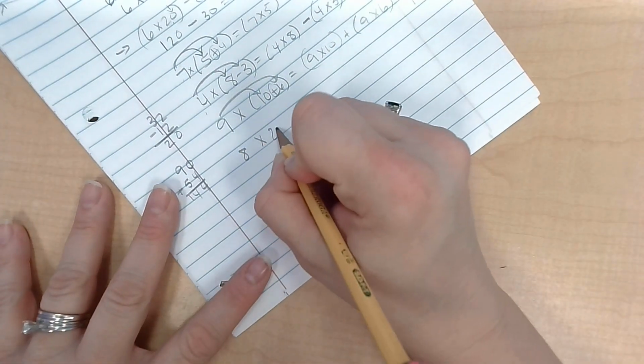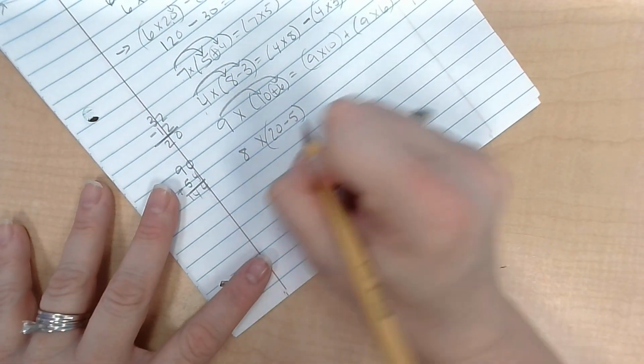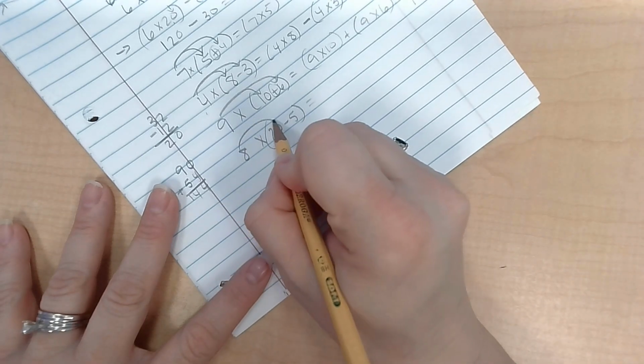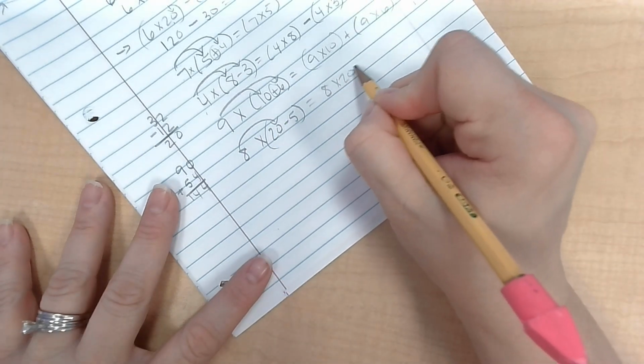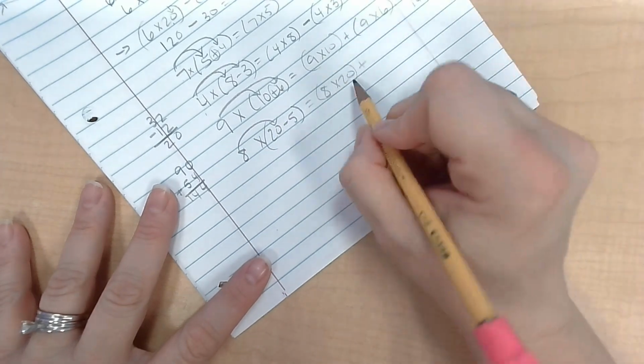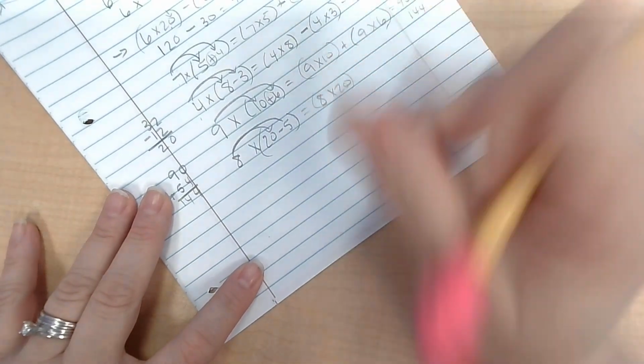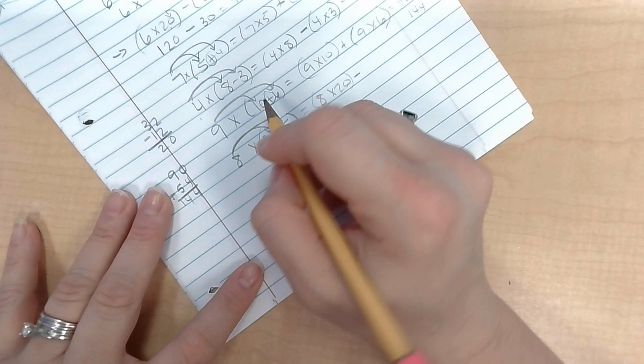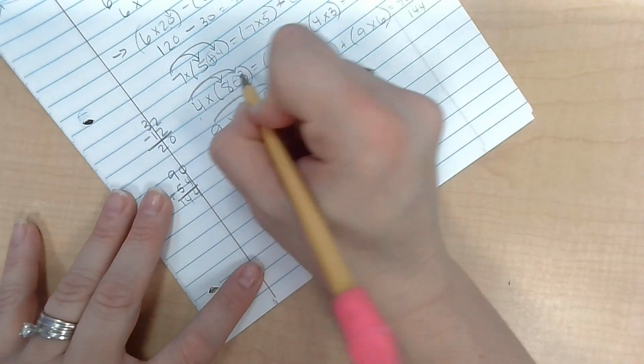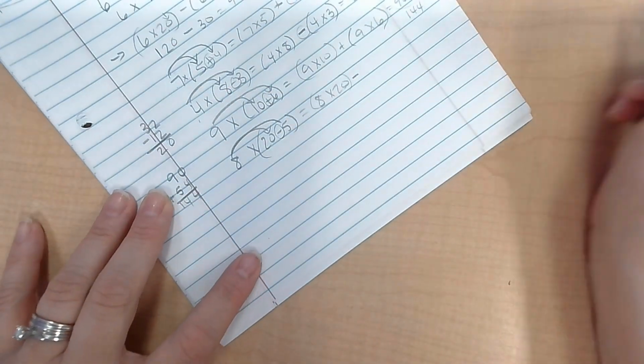8 times 20 minus 5. 8 times 20. Ooh, I'm going to use my 0 rule here. Minus, oops, that's not a plus. This is a minus. This is going to throw you off some. Whatever is in between here, that's what goes in between these two.